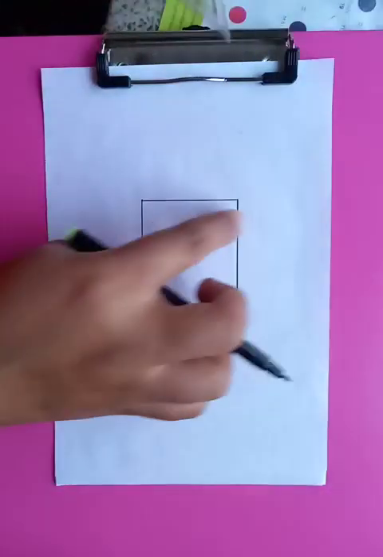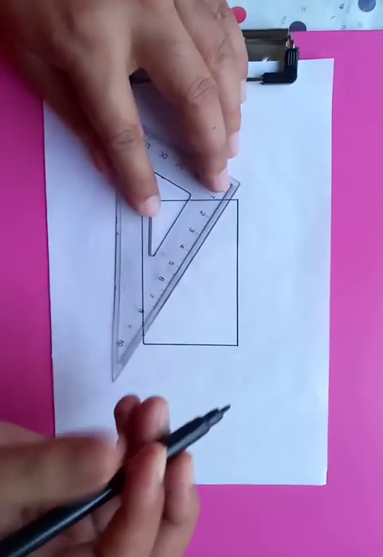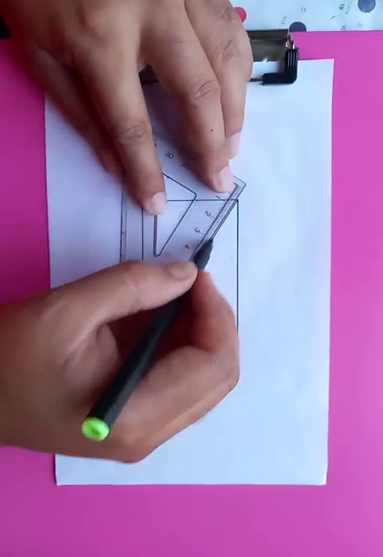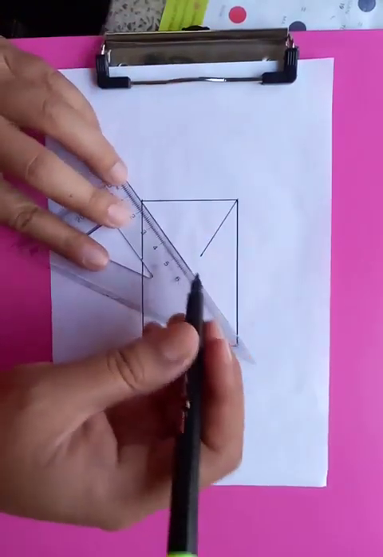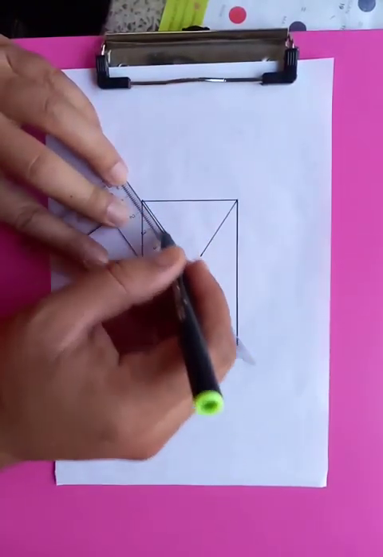We are going to draw the flag of Zimbabwe. Let's draw the flag here. It has a rectangular shape. Now we are going to draw a triangle in the middle.